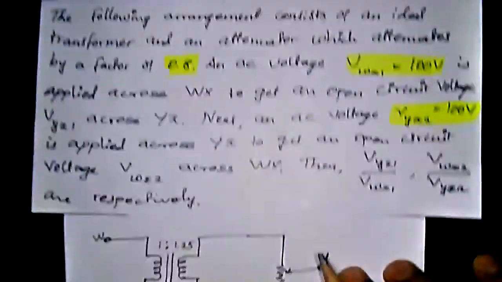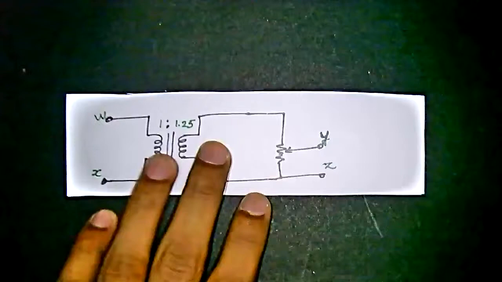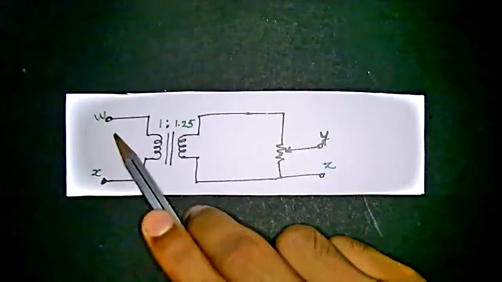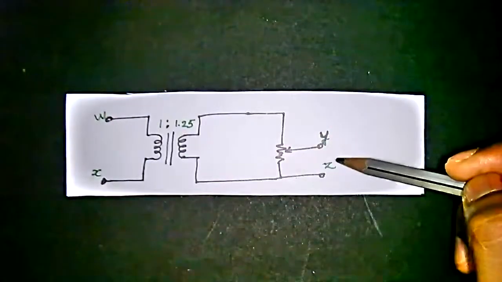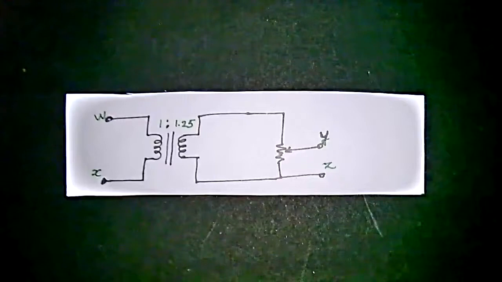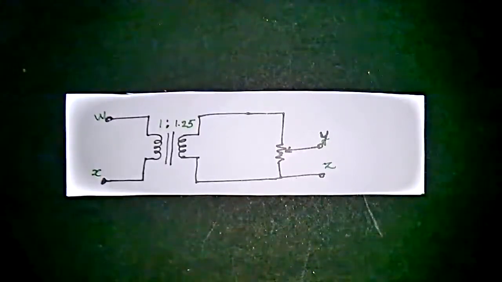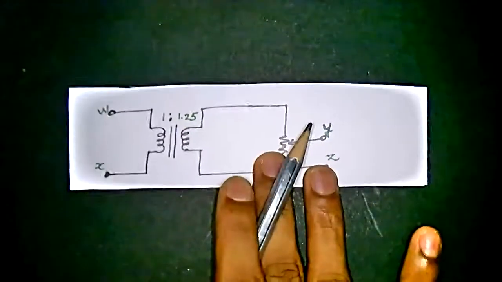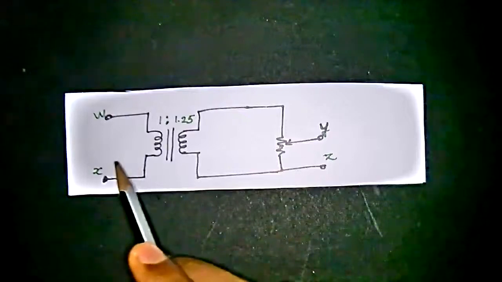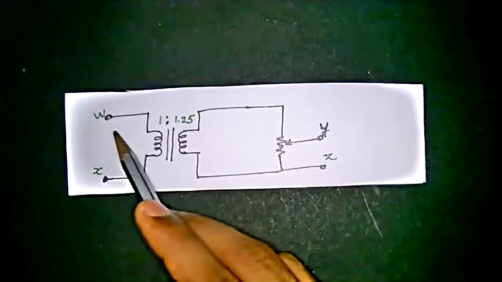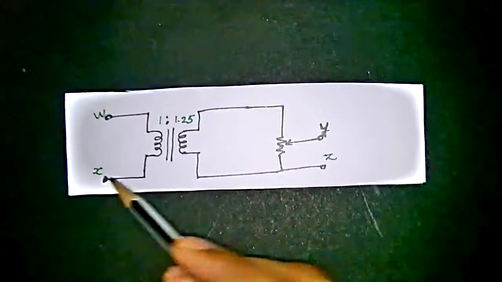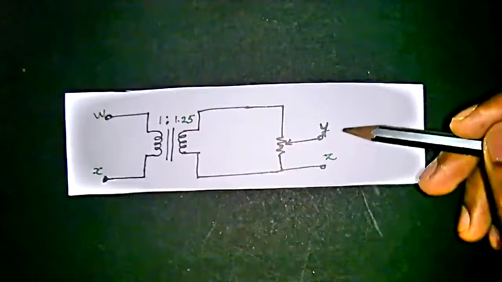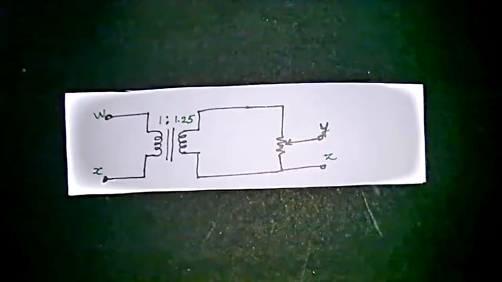So the circuit given in the problem is arranged like this. We have the input terminals, and we can apply the voltage at either side, because in the first case they apply the AC voltage between W and X. In the next case they apply it at the YZ terminal to get the output from WX. So we have to be ready for that.